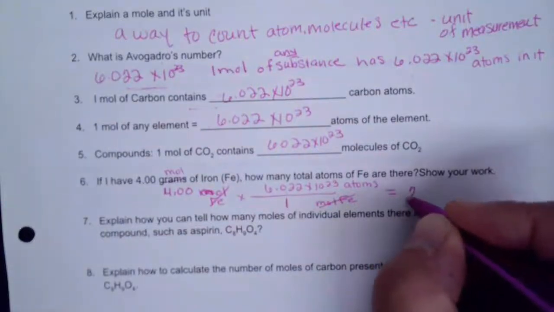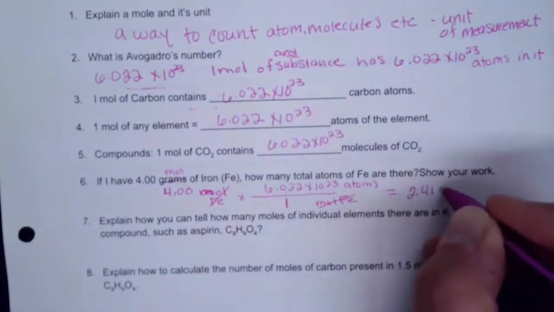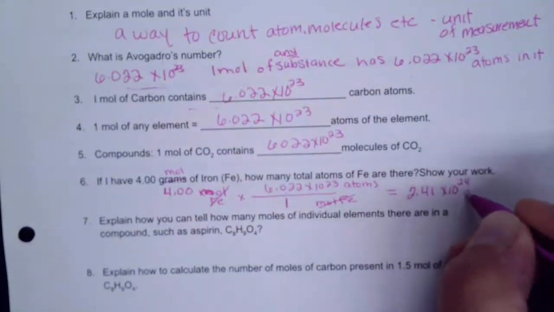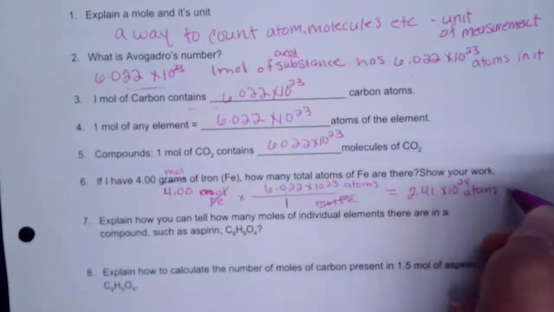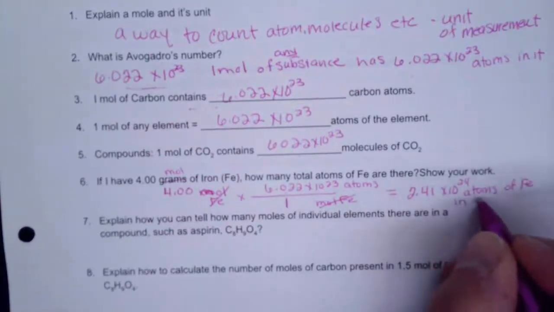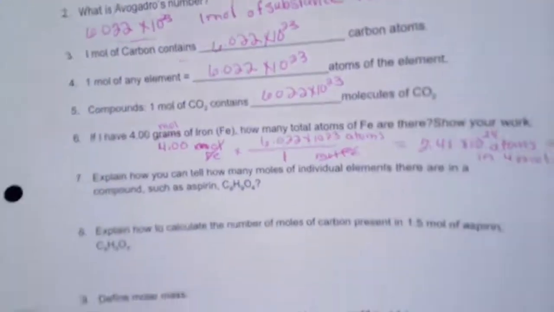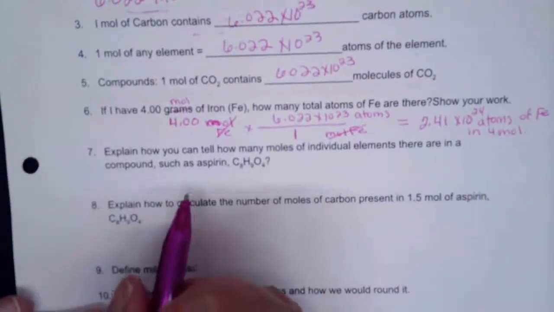It's going to end up equaling 2.41 times 10 to the 24th atoms of iron in 4 moles. Hopefully you're feeling kind of comfortable with conversion factors here.